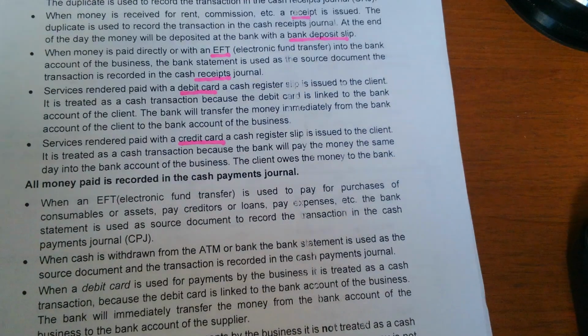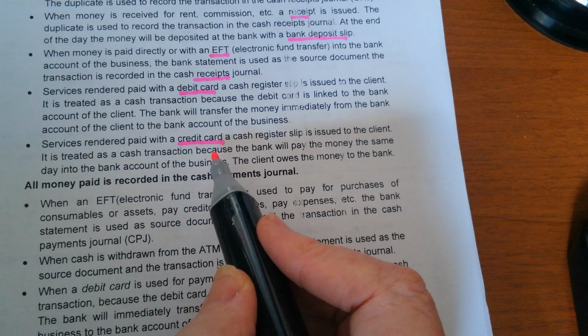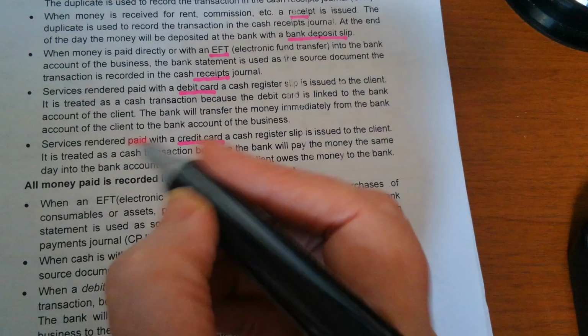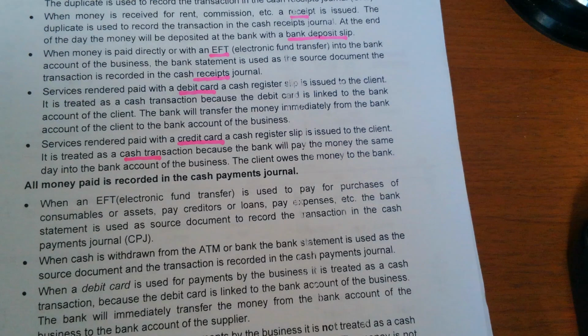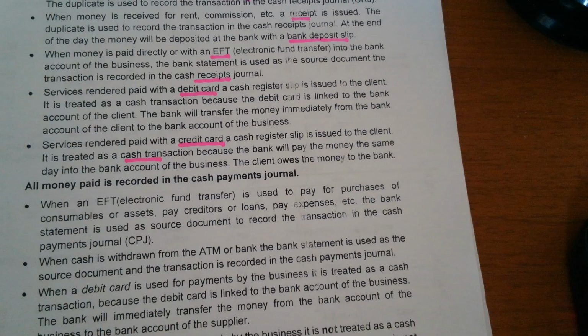With a credit card, the customers owe money to the bank. So if they buy anything with their credit card, they will have to pay this money to the bank at the end of the month, or sometimes they get 3 or 6 months to pay it. But if we have a business and we sell goods or we render services and somebody pays with a credit card, we treat it as a cash transaction because the bank will pay the money the same day into the account of our business.